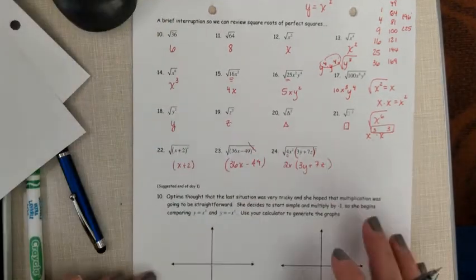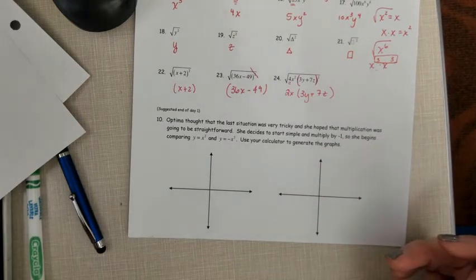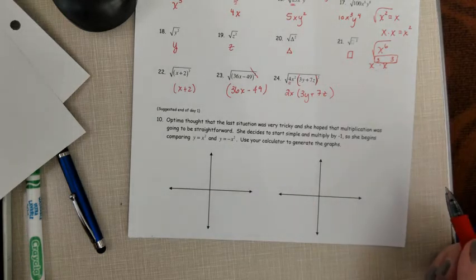Alrighty, so Optima thought that that last situation was very tricky, and she hoped that multiplication was going to be straightforward. She decides to start simple and multiply by -1. So she begins comparing y equals x squared and y equals the opposite of x squared. Use your calculator to generate the graphs.